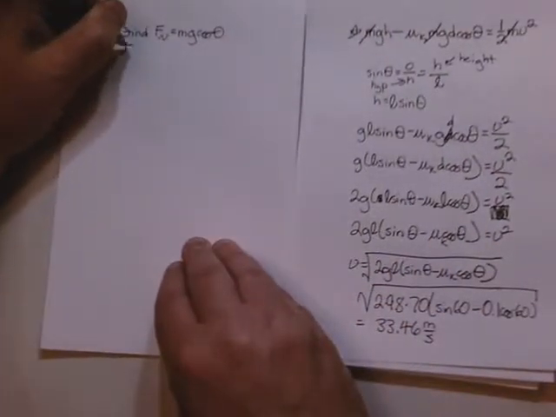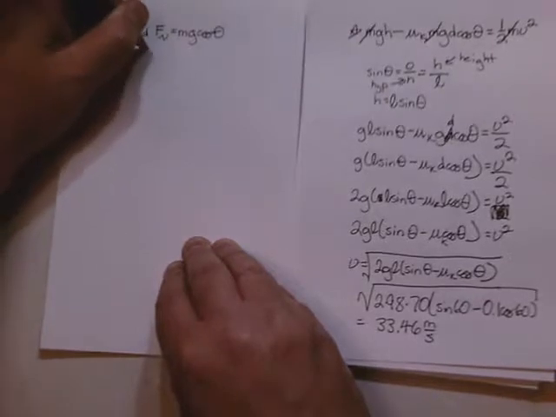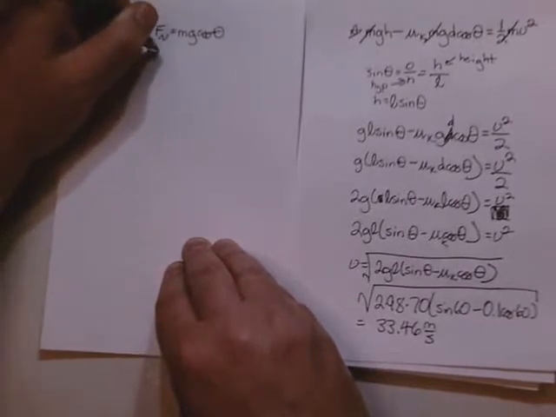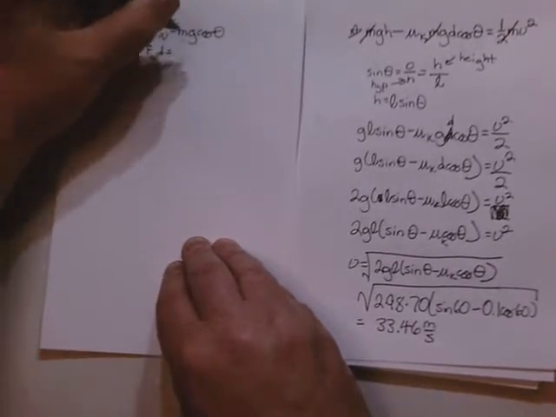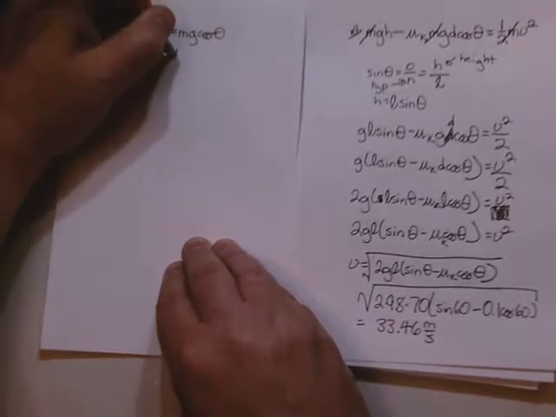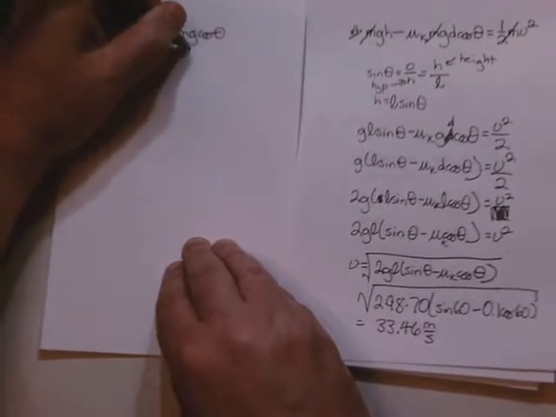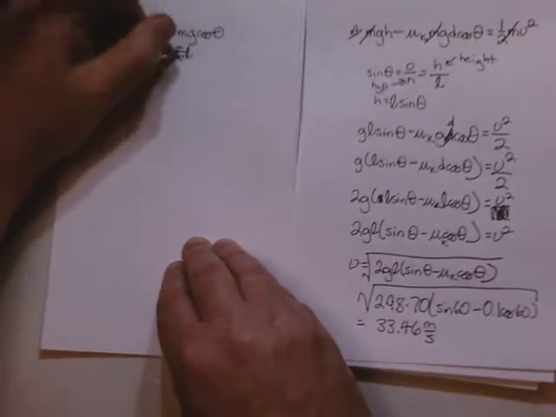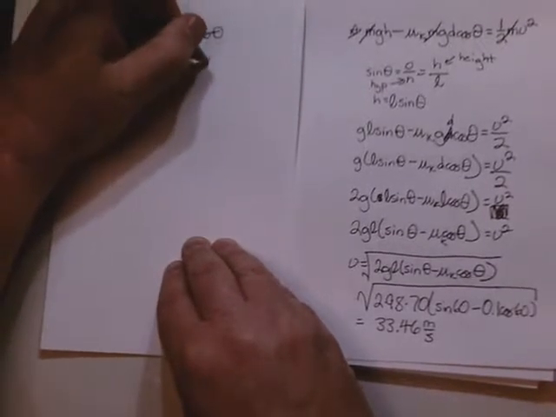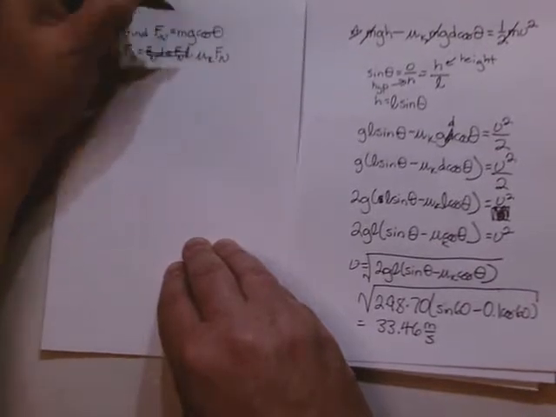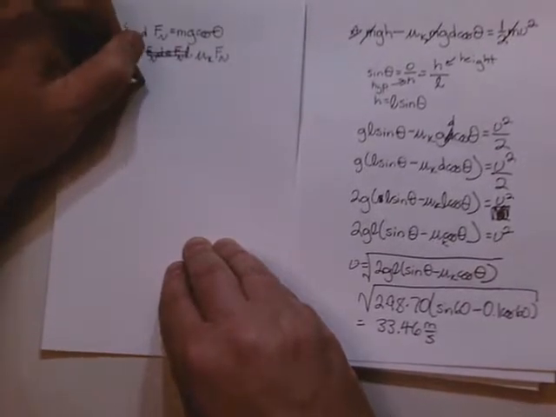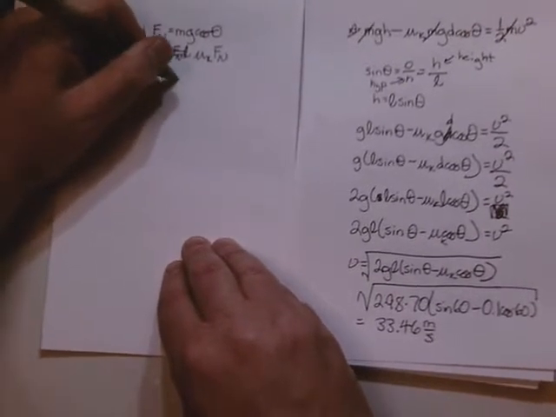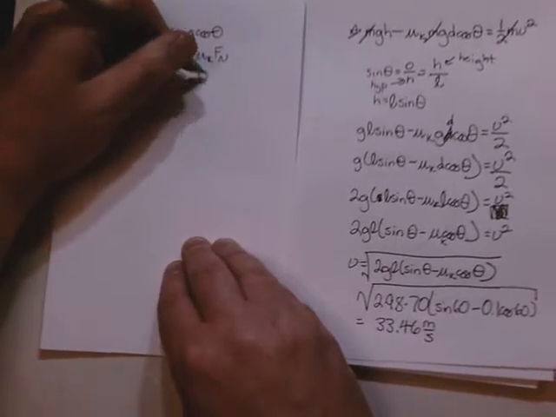We then figured out the friction force. Back up, not that at all. The friction force is mu sub k times normal force, so this is mu sub k mg cosine theta.